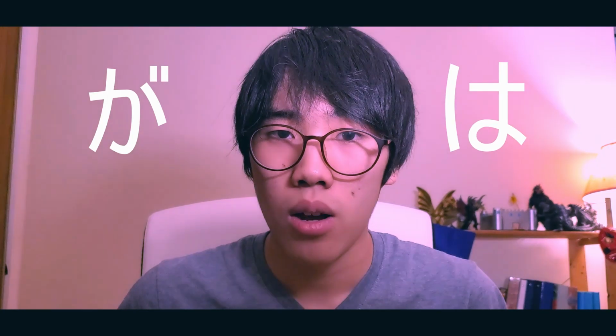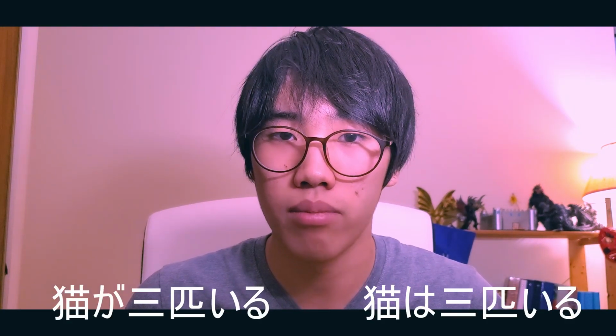Solving the unsolved mysteries between the sentence particle wa and the sentence particle ga. What is the difference between 猫は三匹いる and 猫が三匹いる? Let's talk about it.